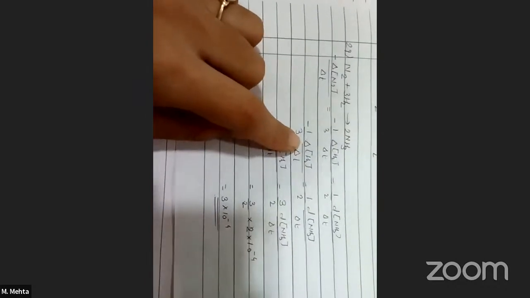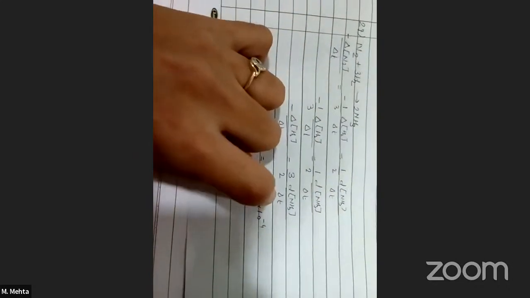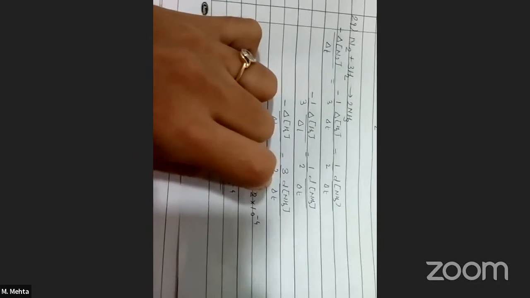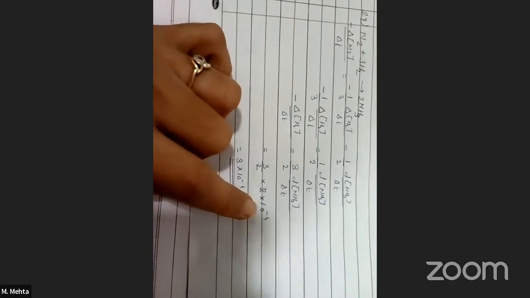So simply we can relate the terms of hydrogen and ammonia. On rearranging, the equation will become minus delta concentration of H2 upon delta T is equal to 3 by 2 delta concentration of NH3 upon delta T. The value for NH3 is given, that is 2 into 10 raised to minus 4. So by solving, you will get the answer 3 into 10 raised to minus 4 mole per liter per second.